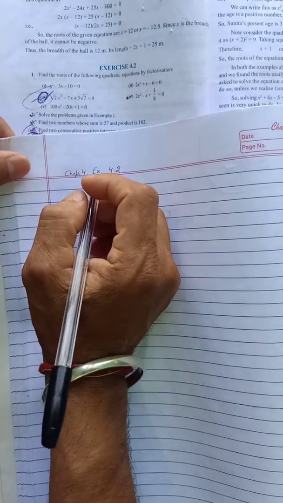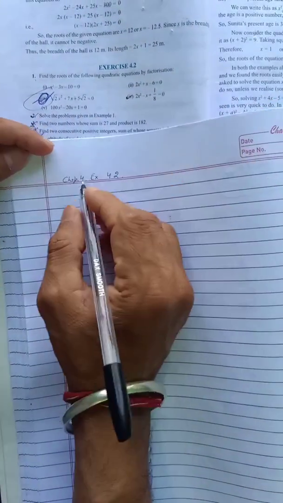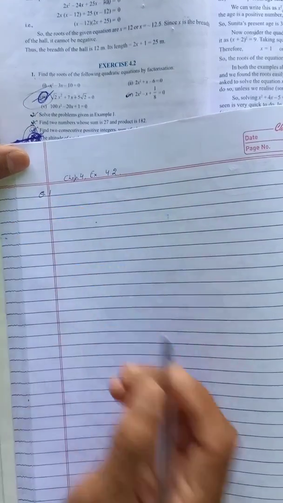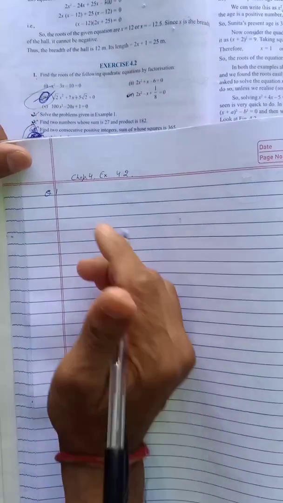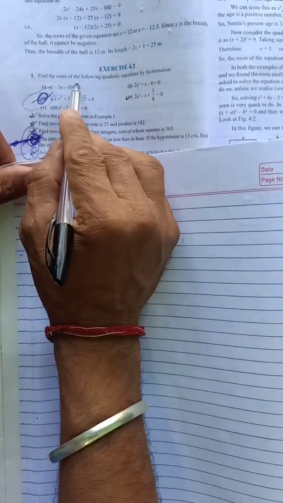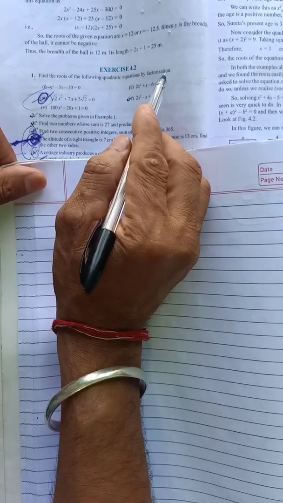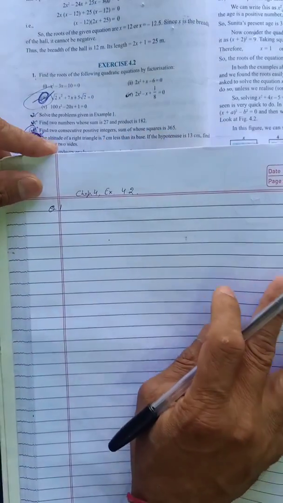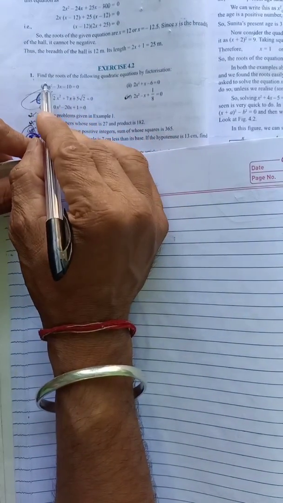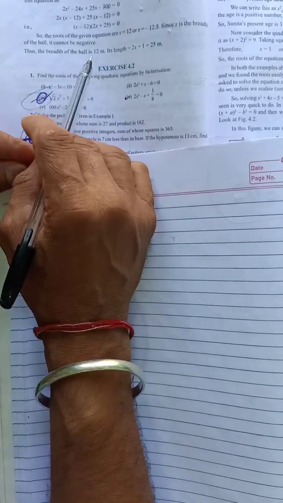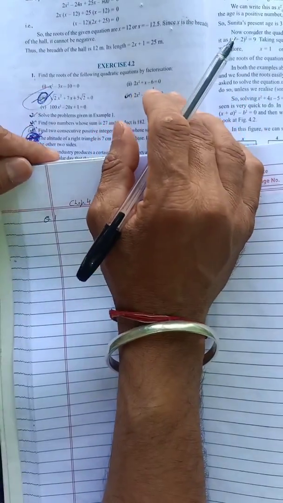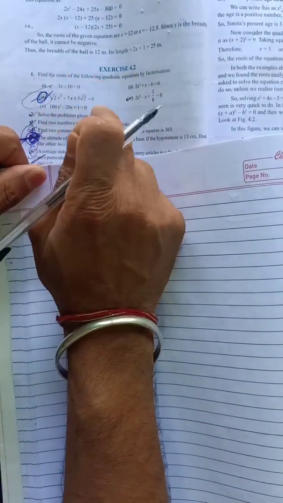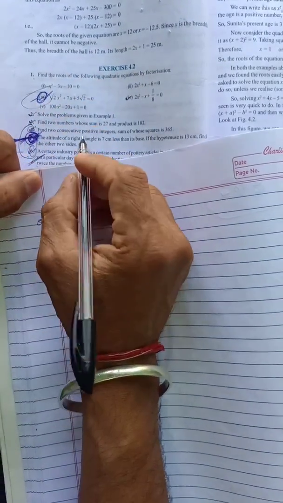Good morning, students. Today we are going to solve exercise 4.2. Question number 1. Find the root of the following quadratic equation by factorization. From class 8th, you are solving these types of equations by the factorization method. Today we are also going to solve these quadratic equations by factorization method.